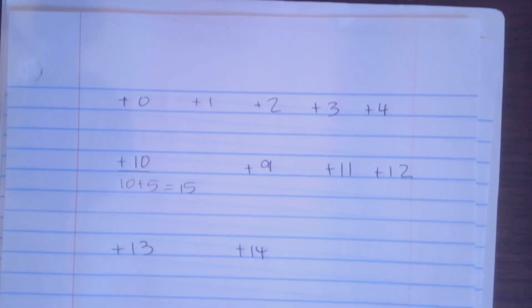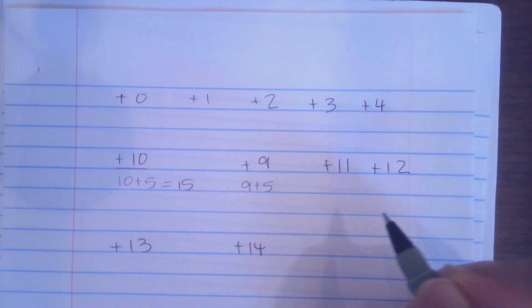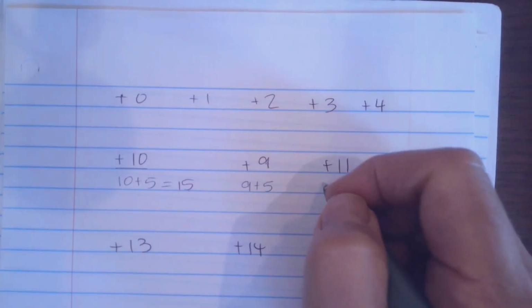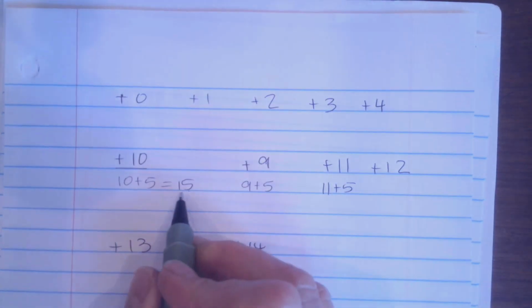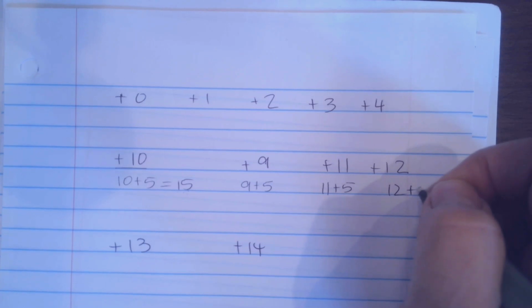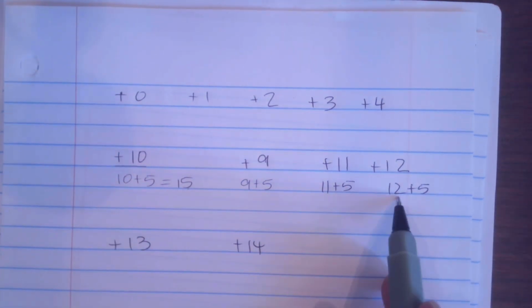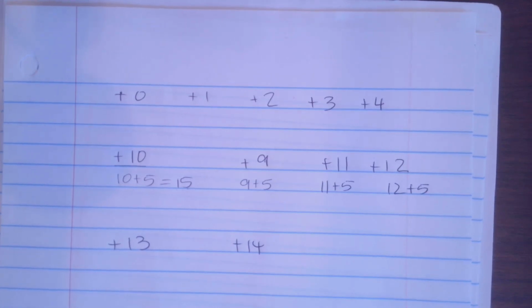So if 10 plus 5 is 15, 9 plus 5 is 1 less, 14. 11 plus 5 is 1 more than 15. It is 16. 12 plus 5 is 2 more than 15 because 12 is 2 more than 10.